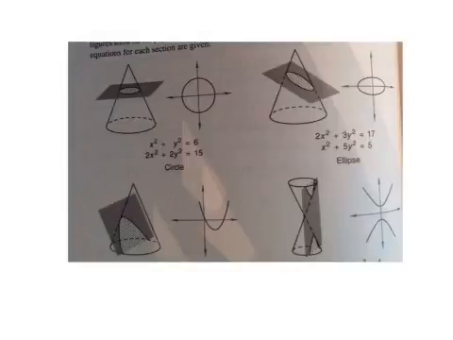If we were to take a plane and cut that cone exactly right there, and we look down on it, we're going to get this circle. If we cut it at a little bit of an angle, we get our ellipse. If we cut it so that the plane goes through the bottom of the cone, we get a parabola.